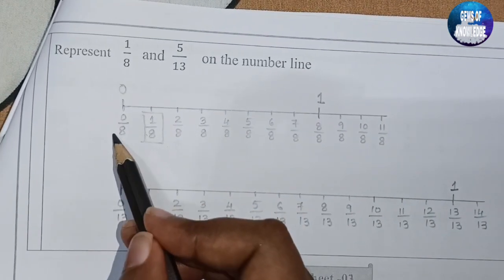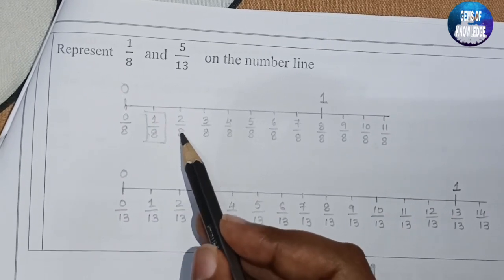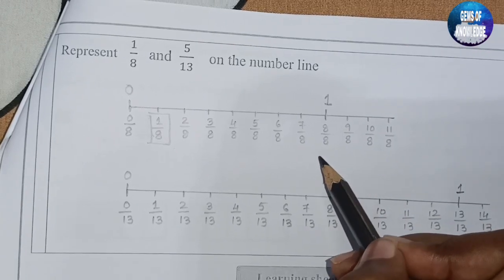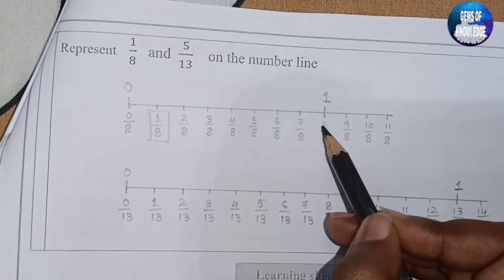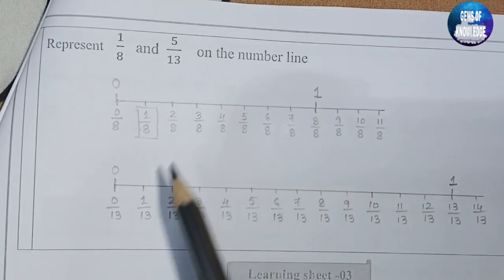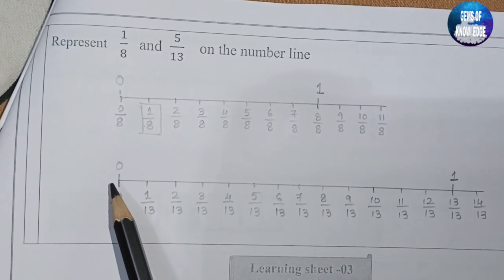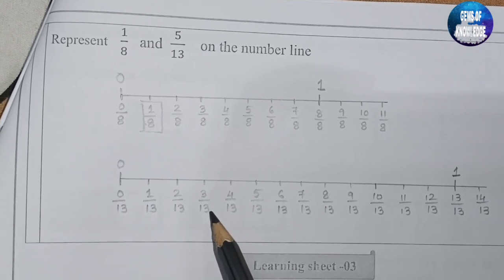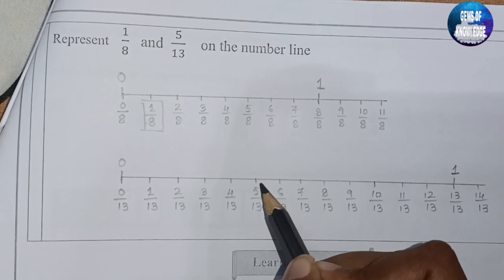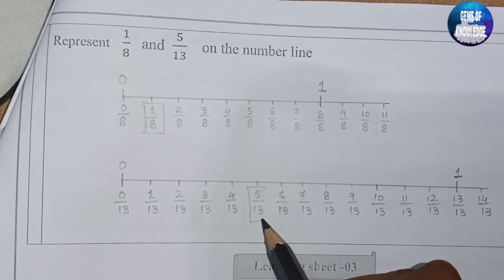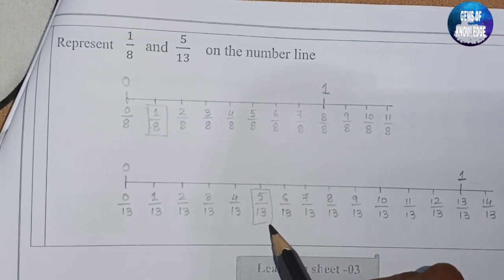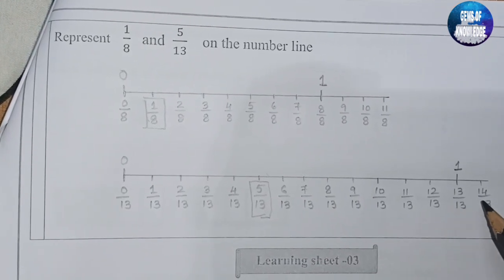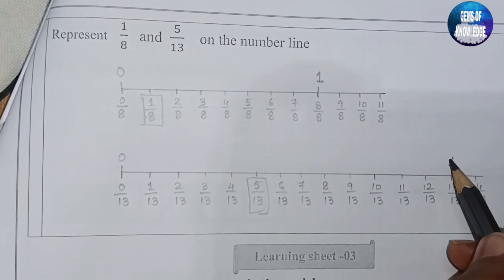So 0 by 8 will be 0 itself, then 1 by 8, 2 by 8, 3 by 8, 4 by 8, and so on up to 8 by 8. When it comes, it is divided and you can show that 8 by 8 is 1. Similarly, you can see 5 by 13 you have to show. So you start from 0 by 13, 1 by 13, 2 by 13, 3 by 13, 4 by 13, and there is the answer, 5 by 13. Then 6 by 13, 7 by 13, 8 by 13, 9 by 13, and so on. 13 by 13 is nothing but 1.